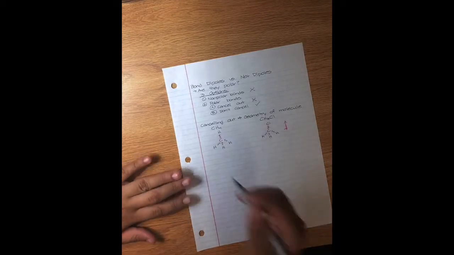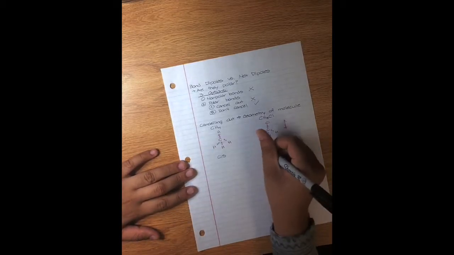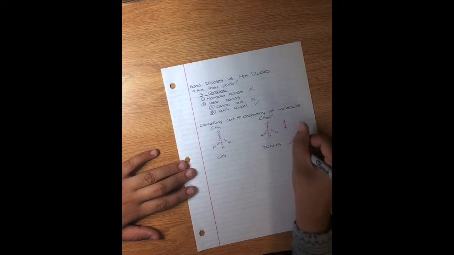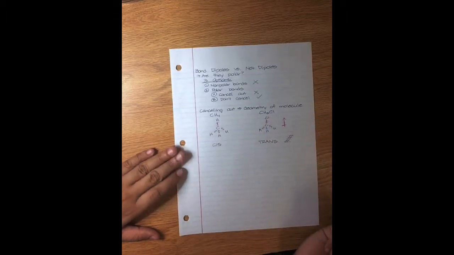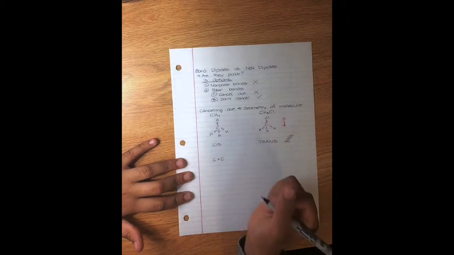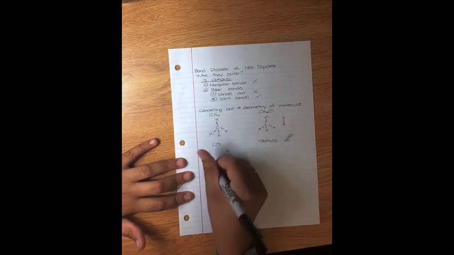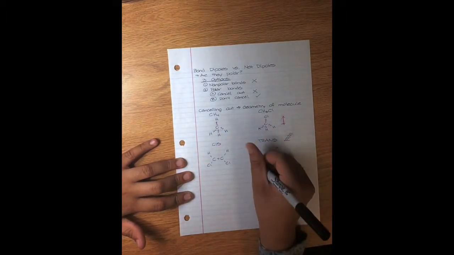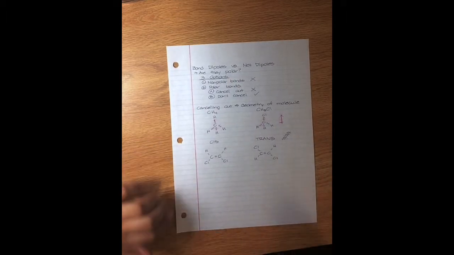Let's talk about cis and trans. A good way to remember the difference between the two is to think that the Transcontinental Railroad went across America. So trans means across, while cis is the same side. Let's look at dichloroethylene to better understand this.